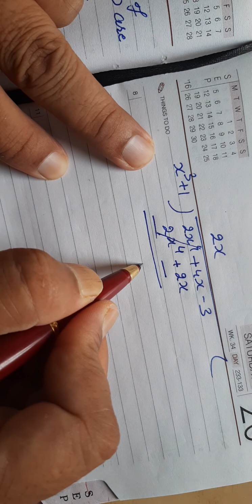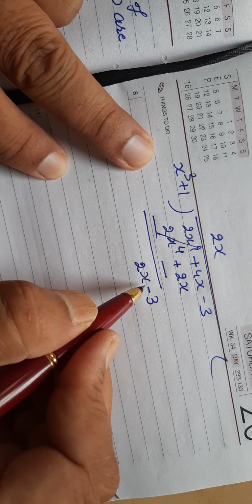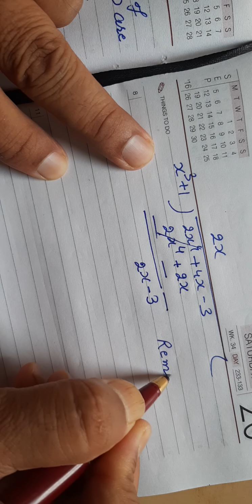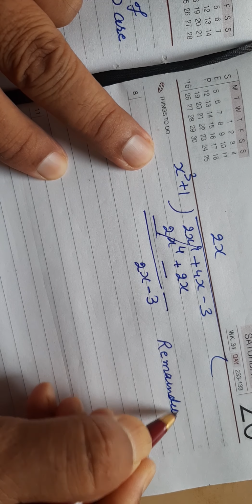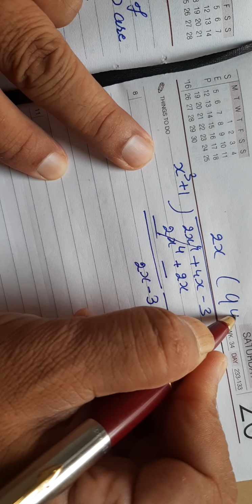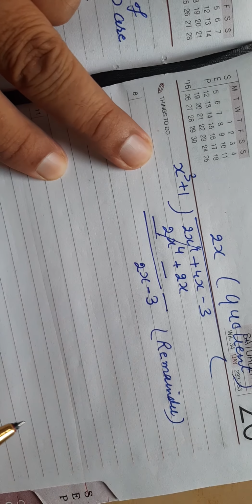We are left with 2x minus 3, whose degree is less than the divisor's. This is called the remainder and this is called the quotient.